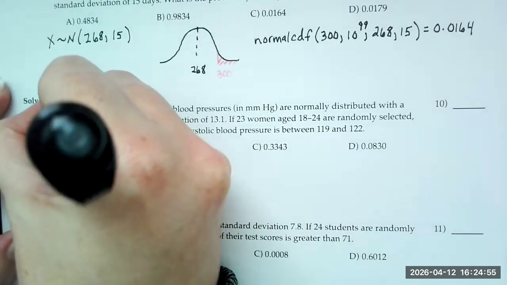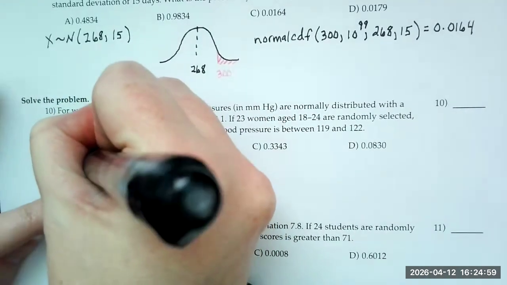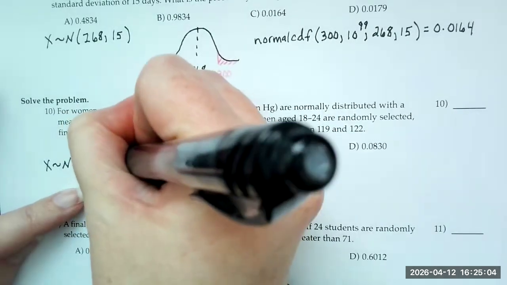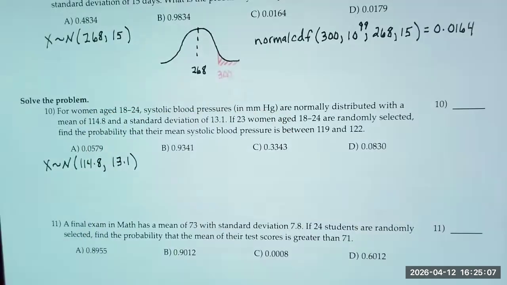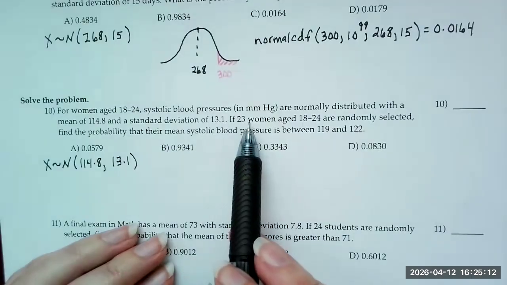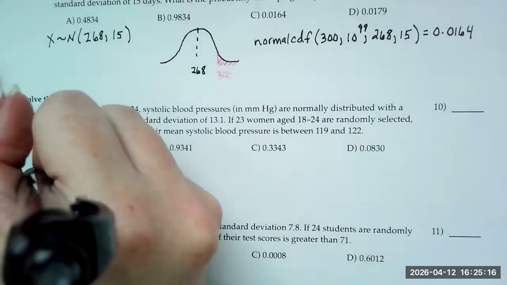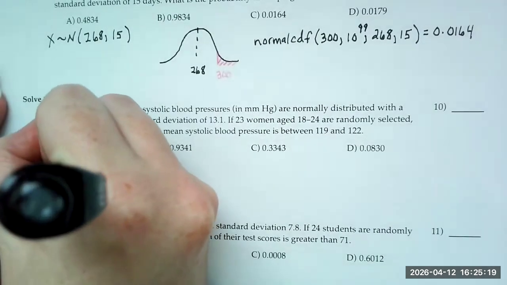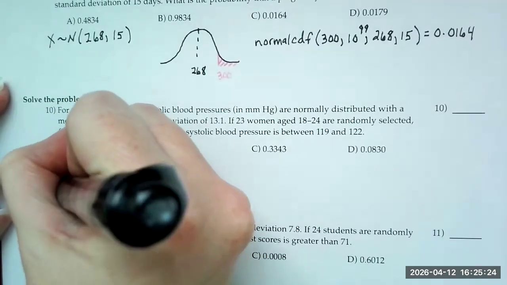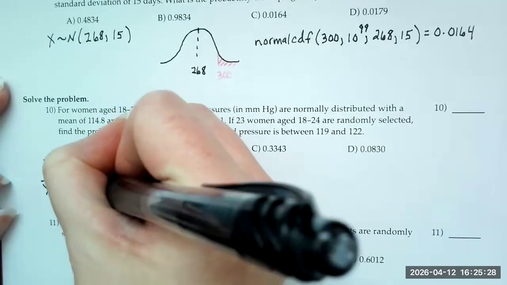So X is normally distributed from 114.8 for the mean and 13.1 for the standard deviation. This would be if it was just the normal distribution, but if we're going to talk about the means here, I'm going to say that the sample mean is normally distributed with a mean of 114.8.